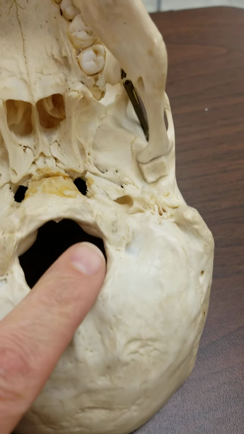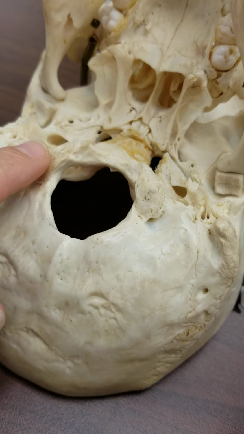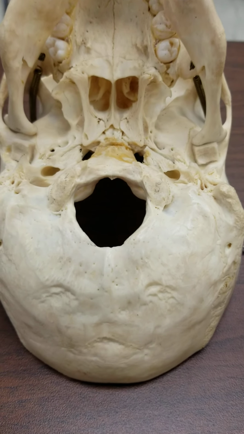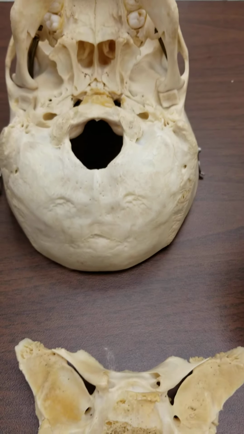Right here and right here are two bony prominences. Can you see them on the video? These are called occipital condyles, and they articulate with the first cervical vertebra that's called the atlas.